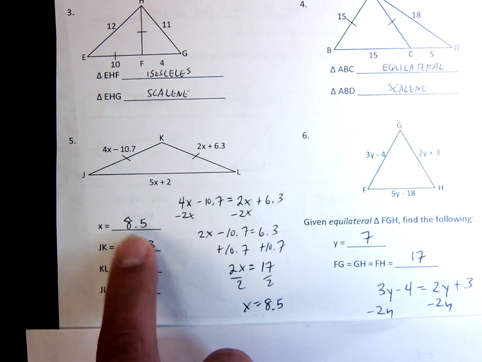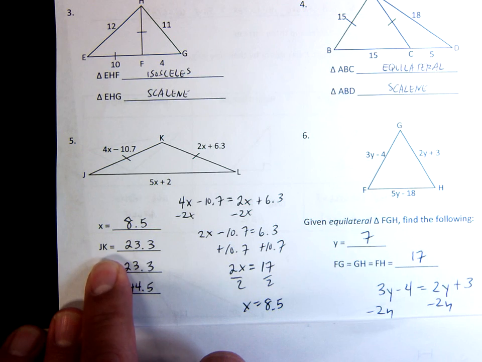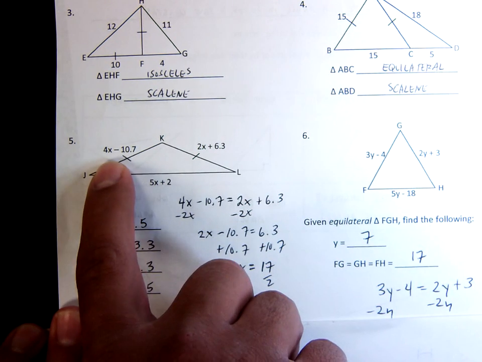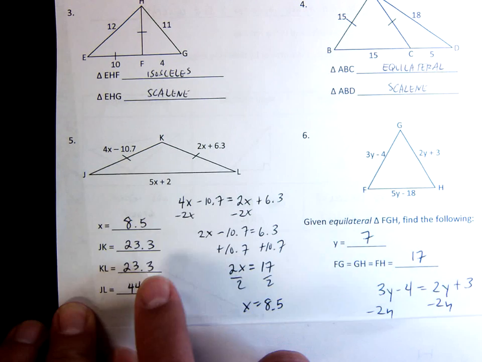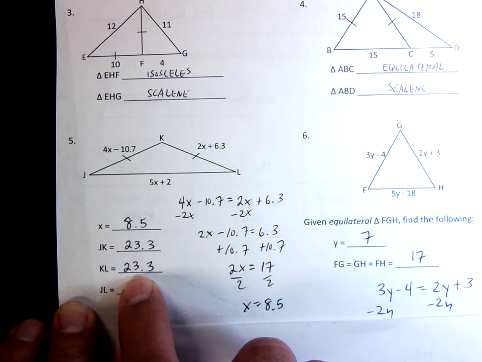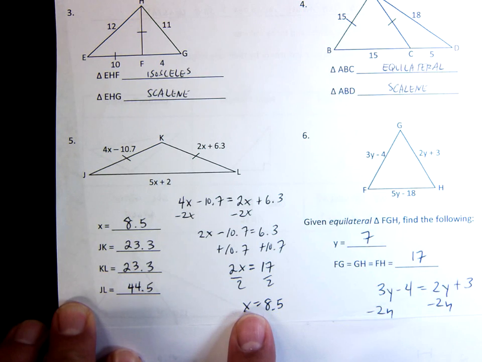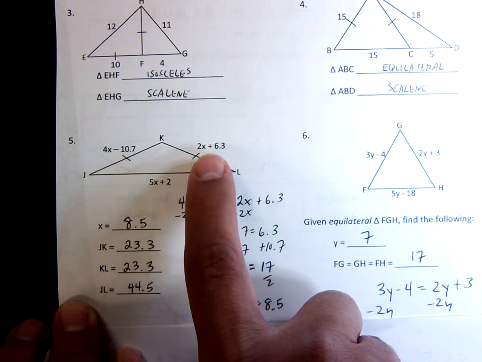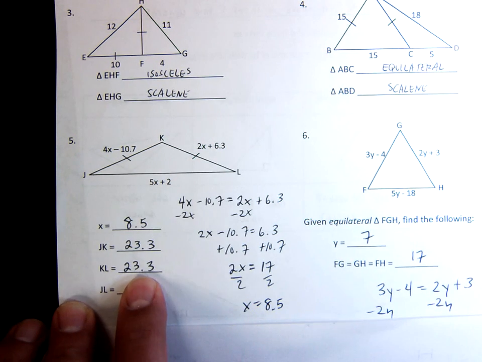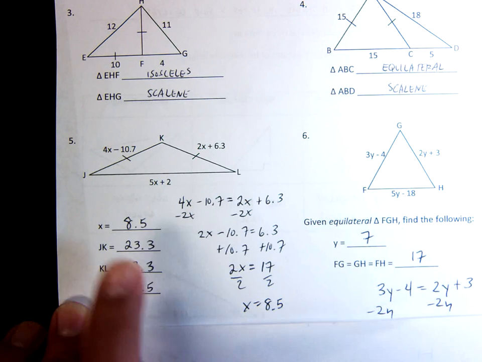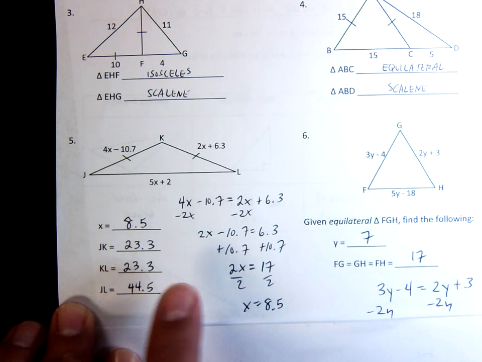So x equals 8.5. To get JK, just plug in 8.5 where you see x, and you'll get 23.3. Take the time, instead of just assuming that KL must also be 23.3, it should be if we did our algebra right. But take the time, put in 8.5 on this side too, and make sure you get the same answer, because that's a good indicator to you that you did your algebra right. And you should get 23.3. And JL, across the bottom, put in 8.5 for x, and you'll get 44.5.